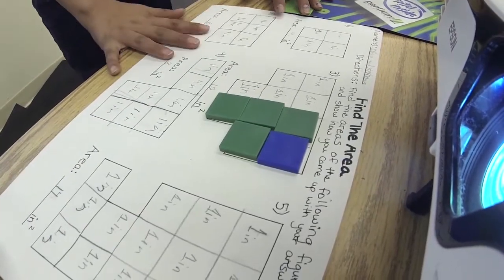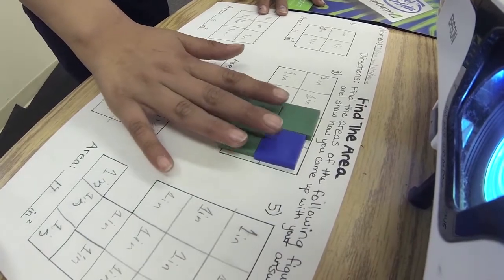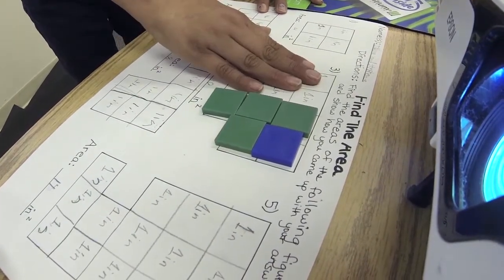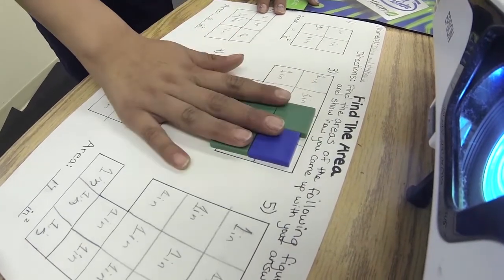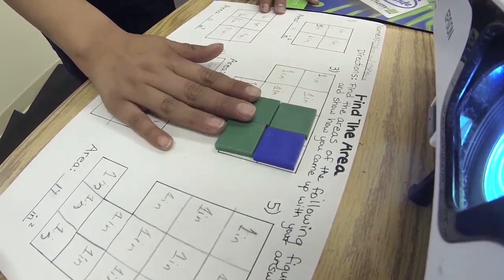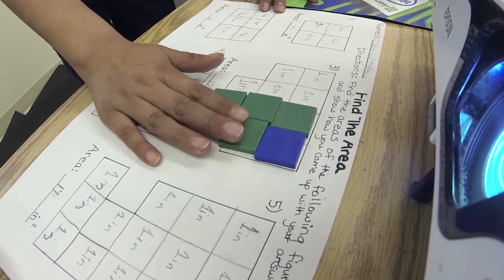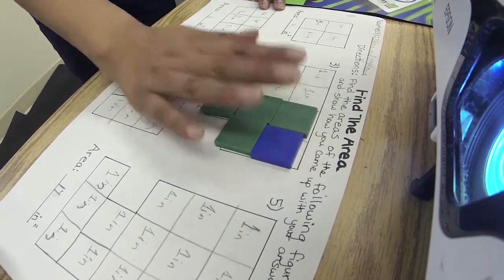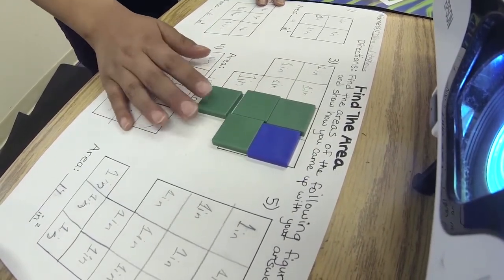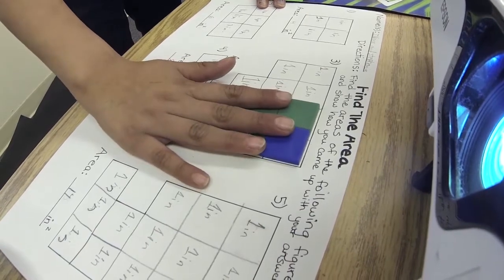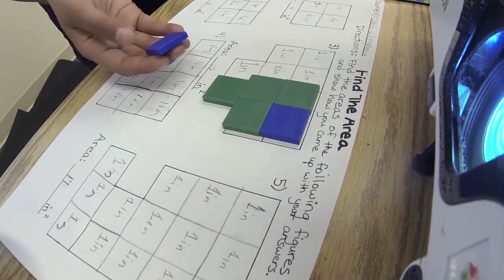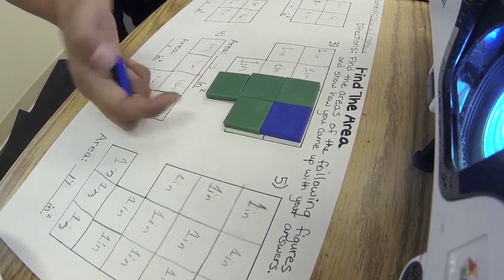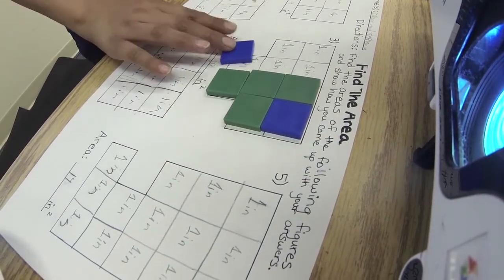And then we noticed that when we put 5 here, and then we put the other 5 here, we only had 6 tiles. We only used 5 on one side, and we had 1 tile left.